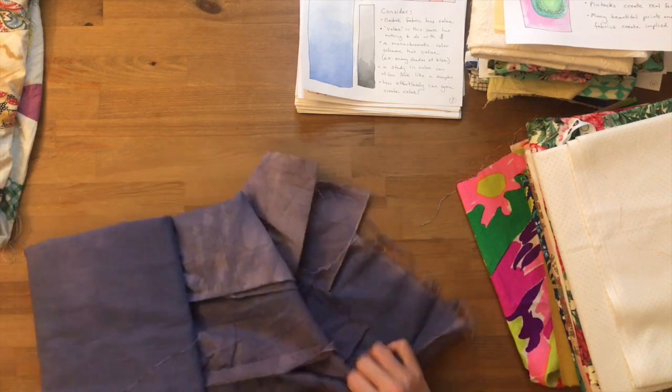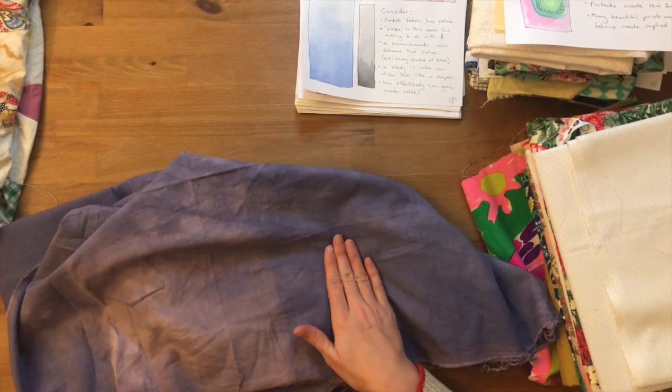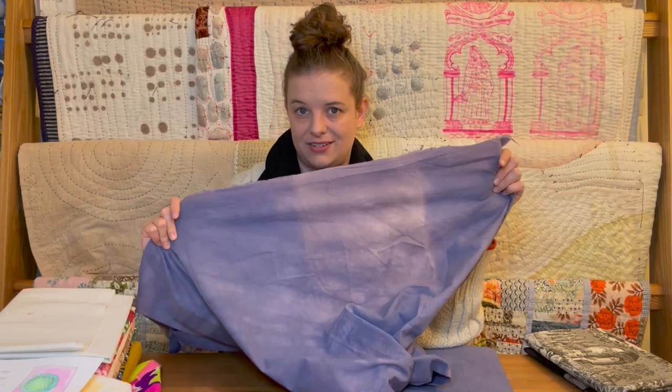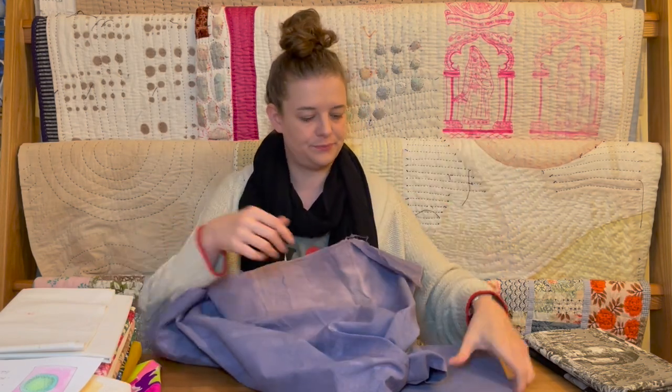This is fabric that I dyed myself, and I think it has a little bit of that ombre quality in certain areas. So as I unfurl this fabric, there are places where it shifts from light to middle to dark, and I like the very organic, natural way that it does that. So this is another fabric with value.